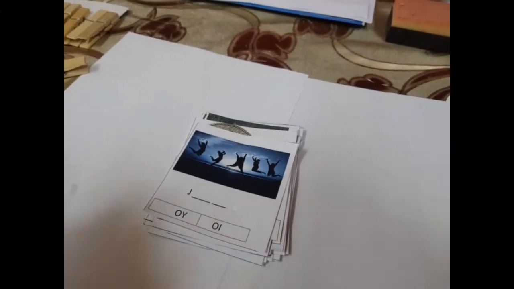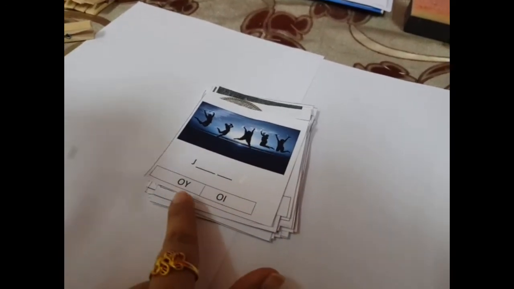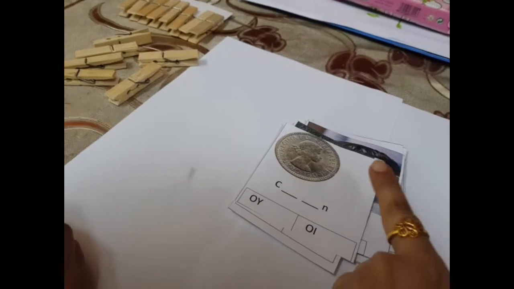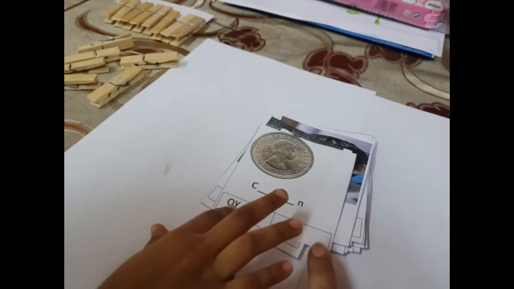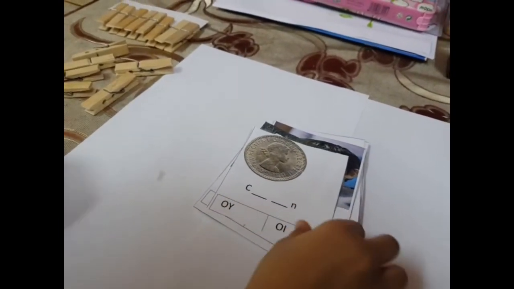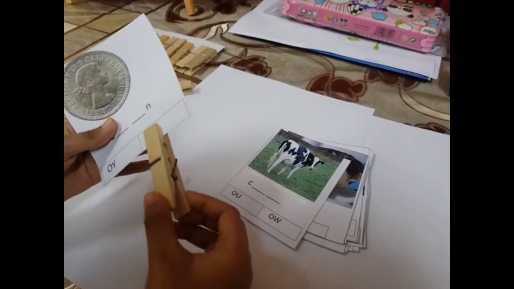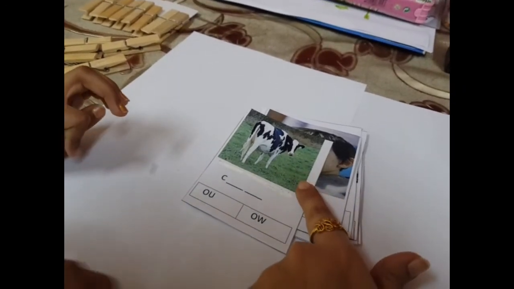Now, take a clip. Do it now. Here, this is joy. So J-O-Y will come or J-O-I will come? Y, yes, clip that. J-O-Y, good. Next, what is this? Money. Coin. So O-Y will come or O-I will come for coin? O-I will come for coin. C-O-I-N, coin. Do it here, Filza, please. Now look here. What is this? Cow. So O-W, very good. C-O-W, cow.